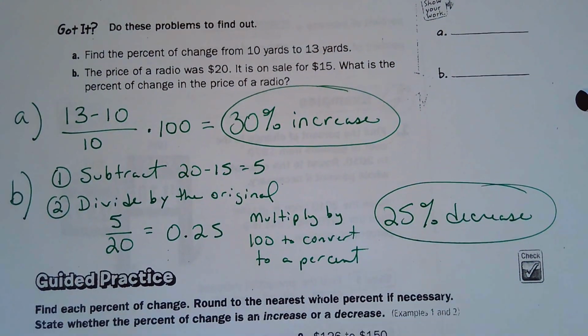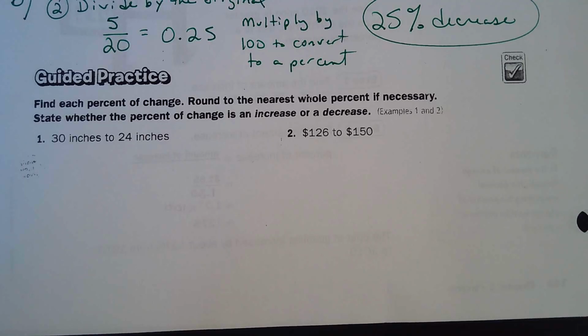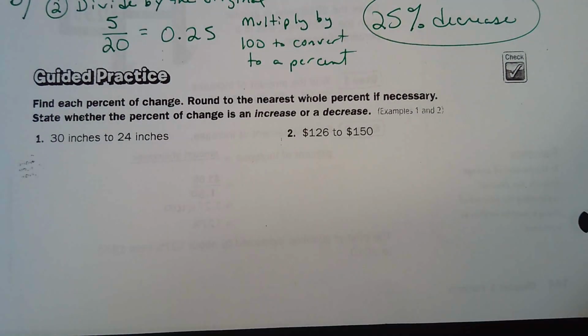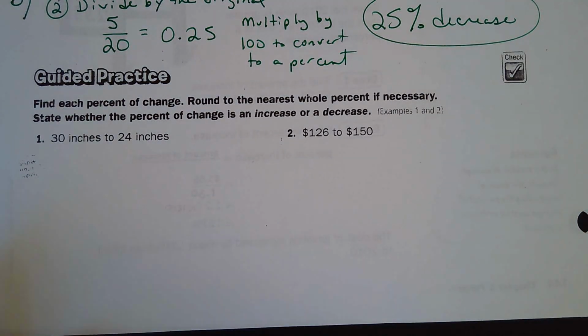Are there any questions so far? No? All right. Here is number 1 worked out. No, I want you to work it out on the screen.